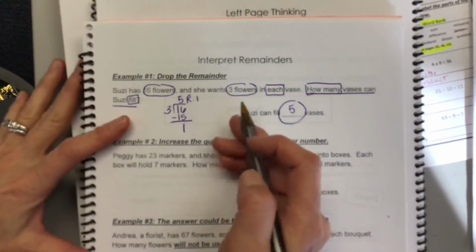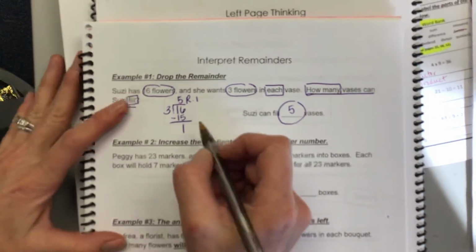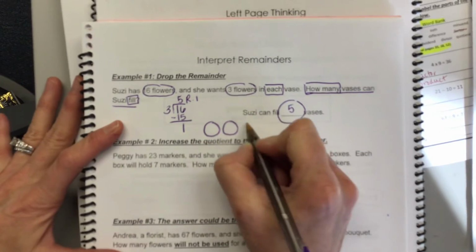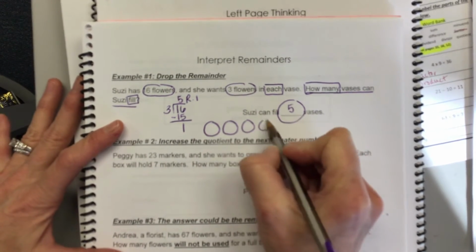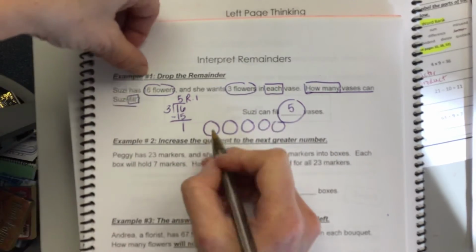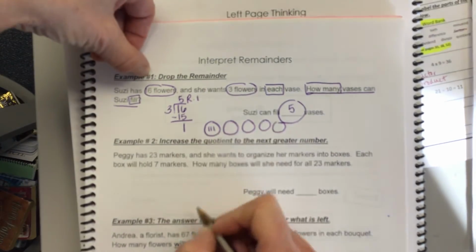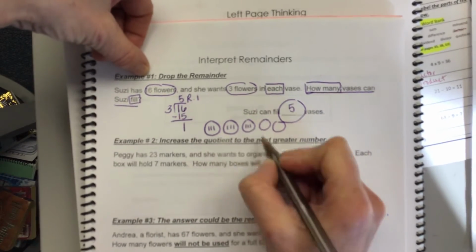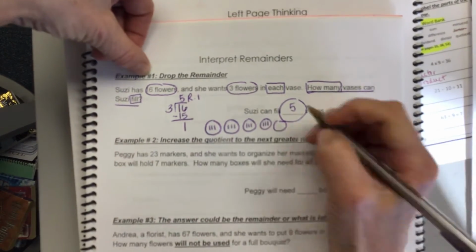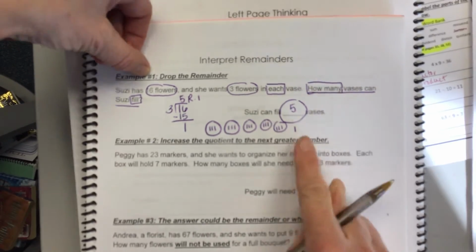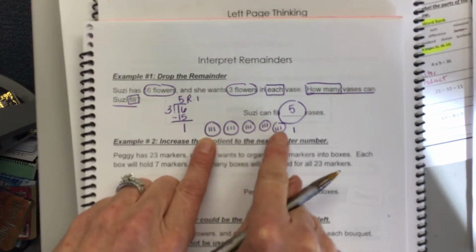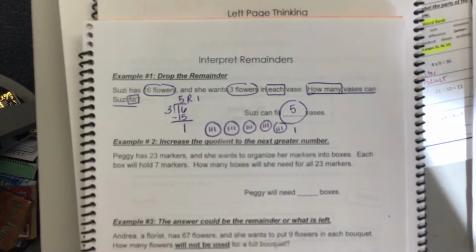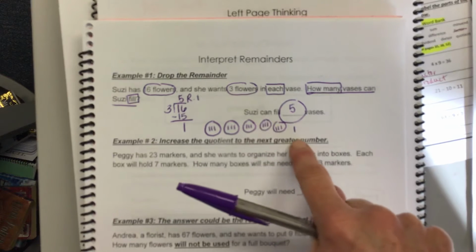Okay, let's just quickly, another way to think through this is just to draw a picture. I'm sorry that the video is lagging for you, but if I drew a picture, let's just say these are my vases. 1, 2, 3, 4, 5. Susie can put 3 flowers in that one, 3 flowers in that one, 3 flowers in this one, and then she has 1 more flower. 3, 6, 9, 12, 15, and she has 1 flower left. Everyone should be writing this down. And when I come around, everyone should have this picture.